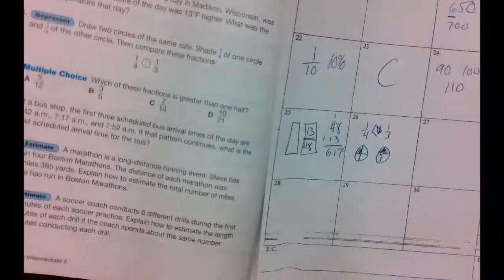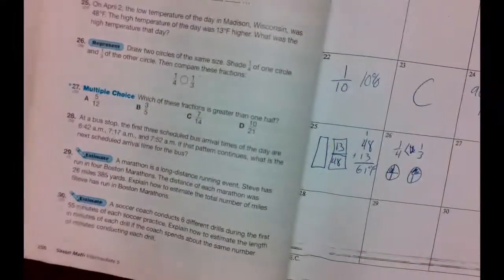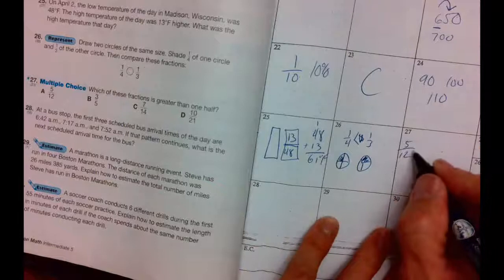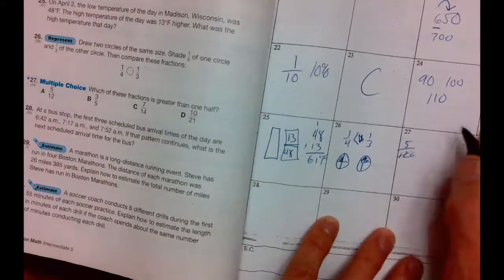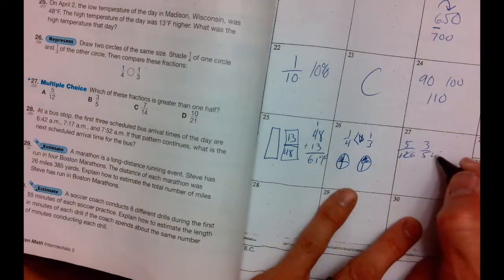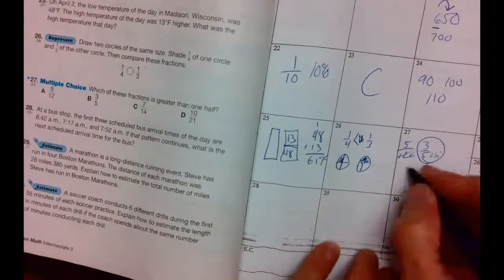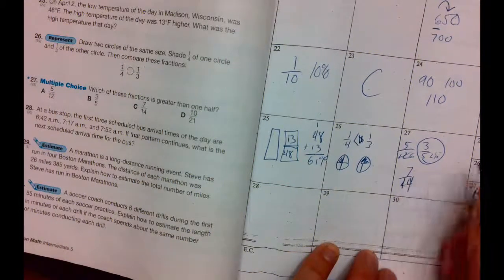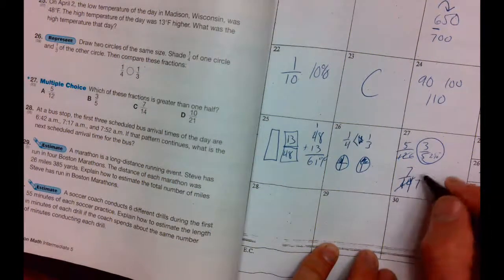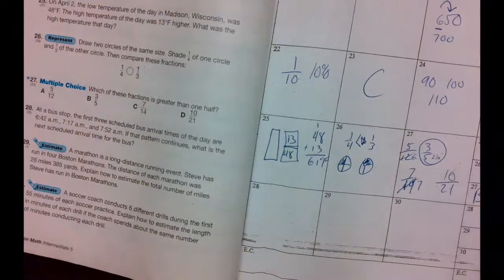27. Which of these fractions is greater than a half? Remember, to find out which one's greater or less than a half, you cut the bottom one in half. So let's put them over here. What's half of 12? 6. Is that greater than 6? No. The next one is 3/5. What's half of 5? 2 1/2. Is 3 greater than that one? Yes. So our answer is B. Let's check the rest. 7/14. What's half of 14? 7. Is that greater? No. And the last one, 10/21. Well, 10 times 2 is 20. So that is not. So our answer is B for number 27.